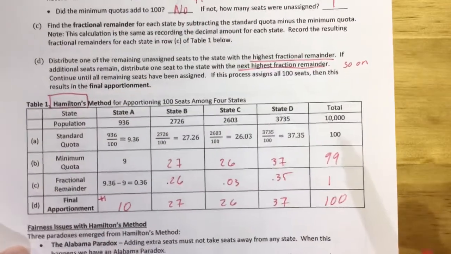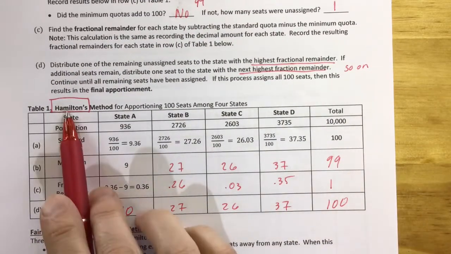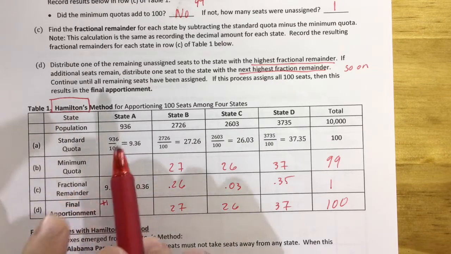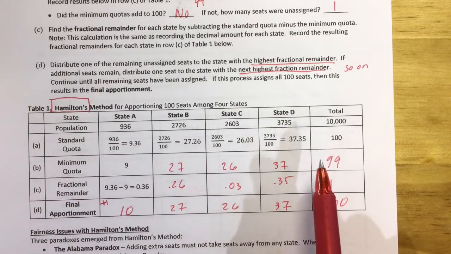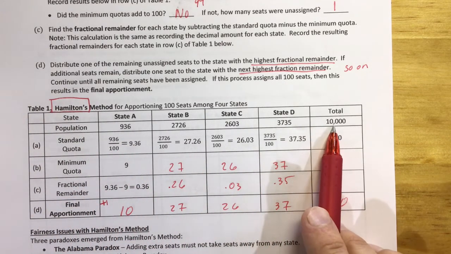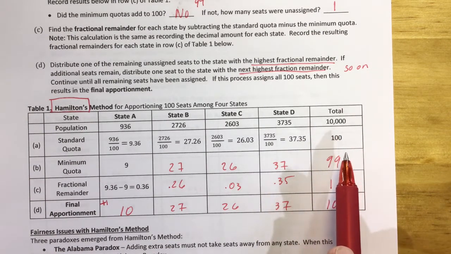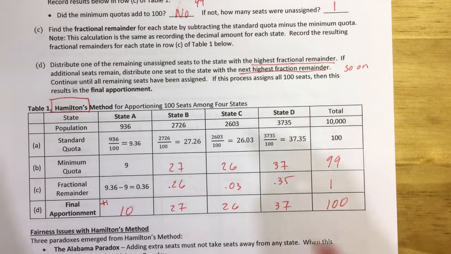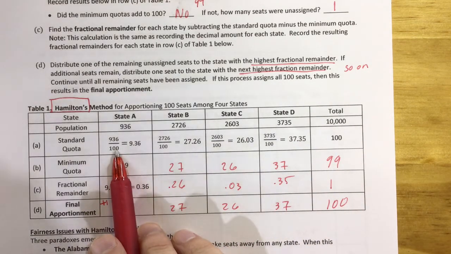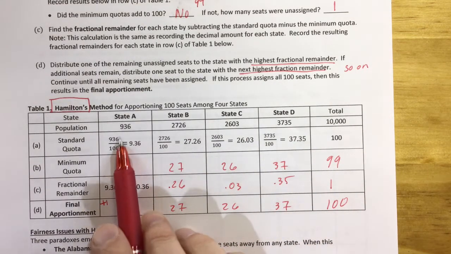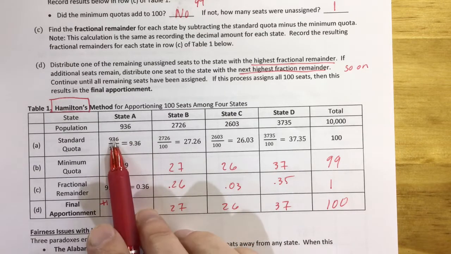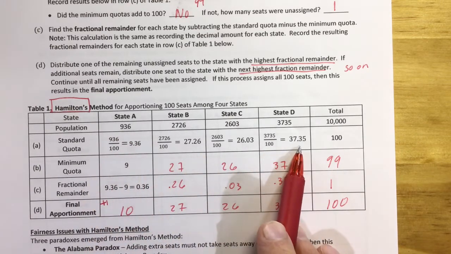So let me go down to the table that you would begin with. Again, this is Hamilton's method. What did we divide? We divided the 10,000 by the 100 seats, and here's your standard divisor. I know we did the division. You got that standard divisor, and you're going to take the population and divide it, and you got all of these numbers, which you saw before.